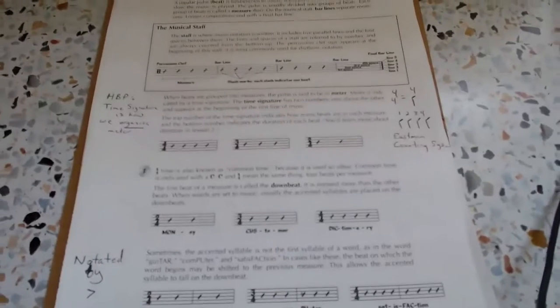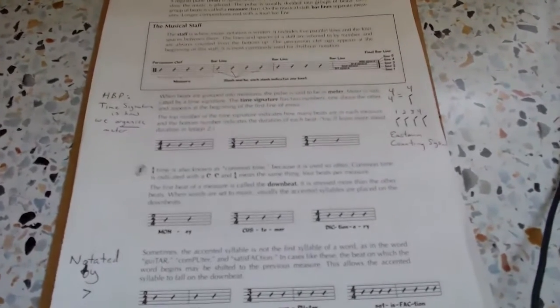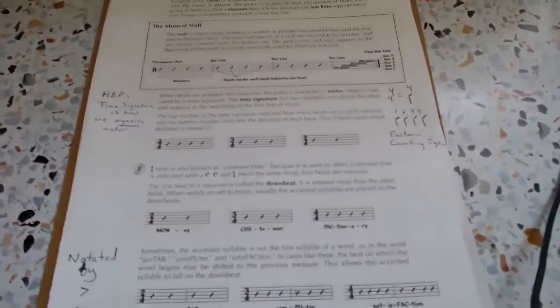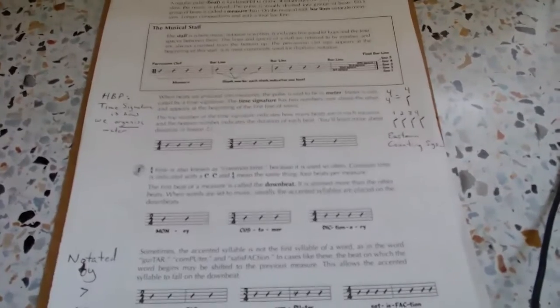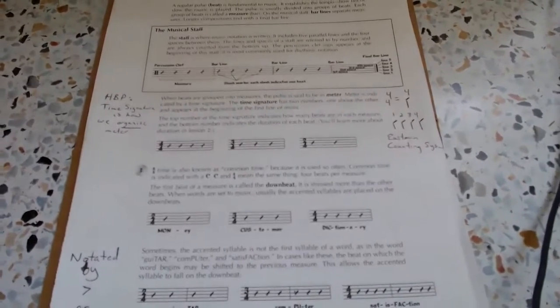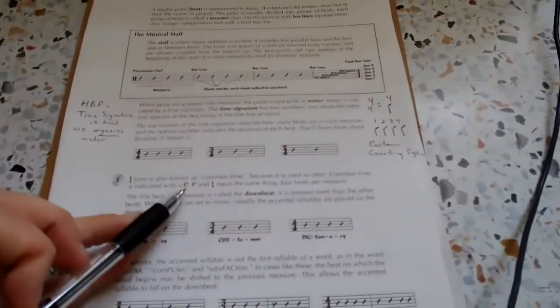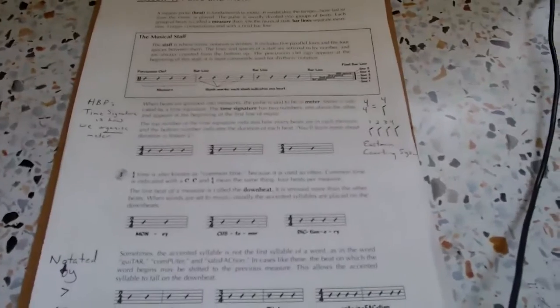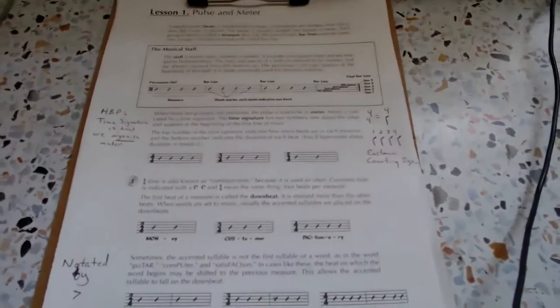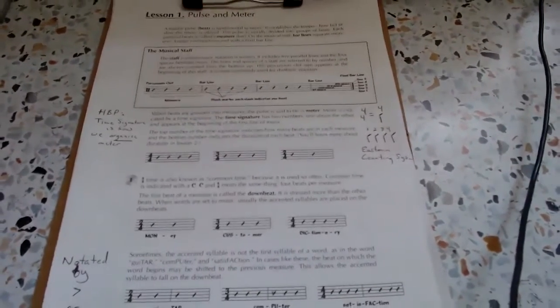Next thing you need to know is 4/4 is also known as common time because, frankly, it's used all of the time, okay? And it is indicated by that C, okay, that you see right here. The first beat of the measure is called the downbeat. This is very important because this is where the emphasis is, okay?